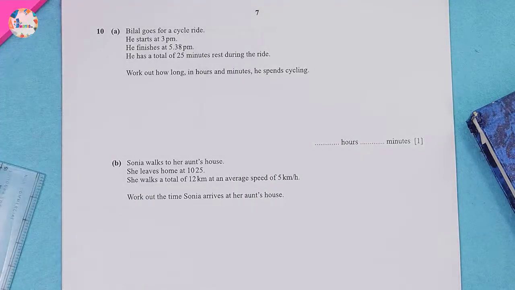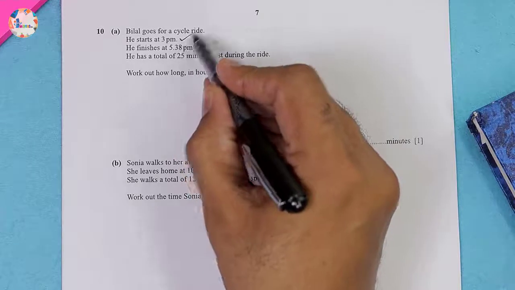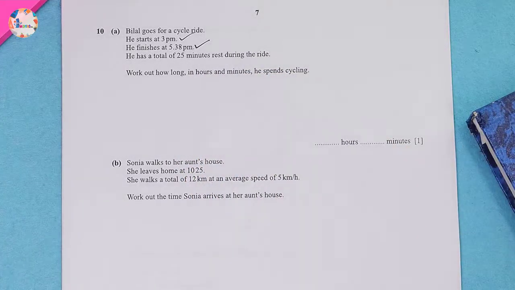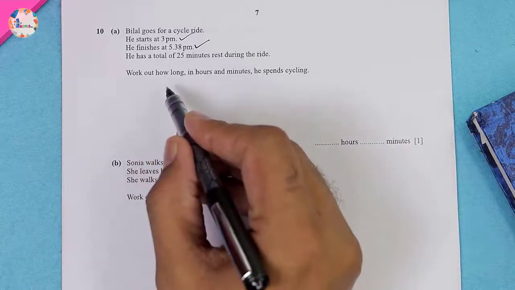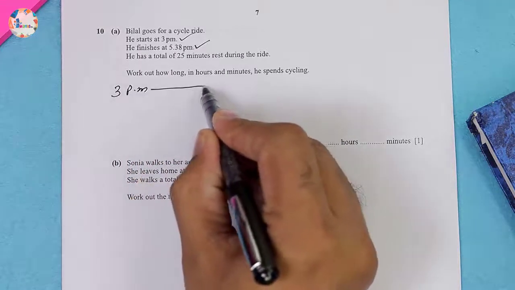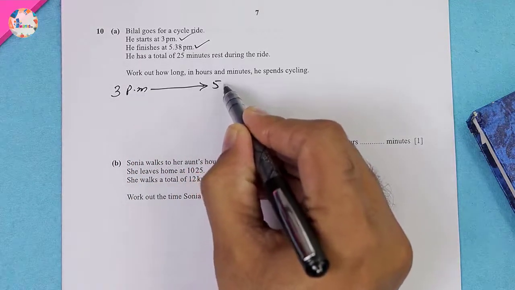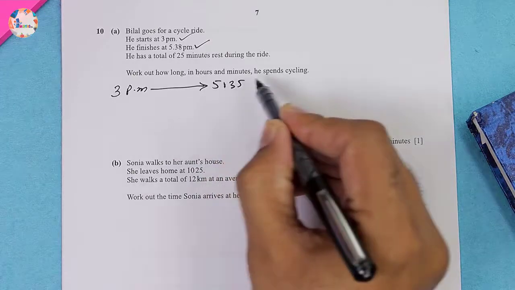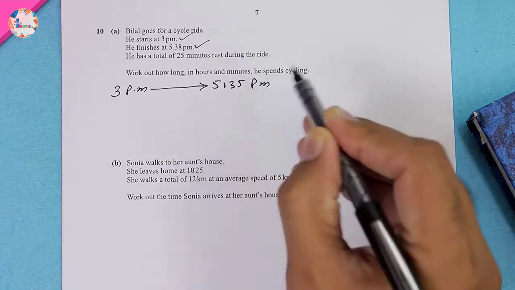Question number 10. Bilal goes for a cycle ride. He starts at 3 p.m. and finishes at 5:35. So the starting time is 3 p.m. and the reaching time is 5:35.